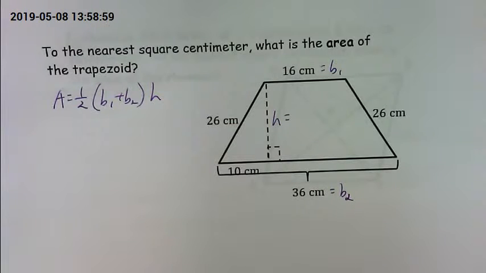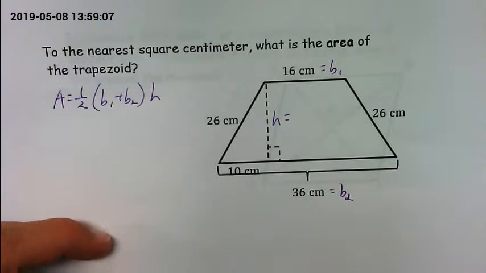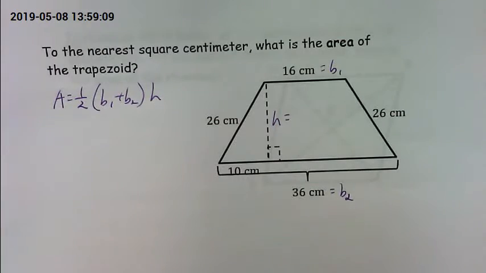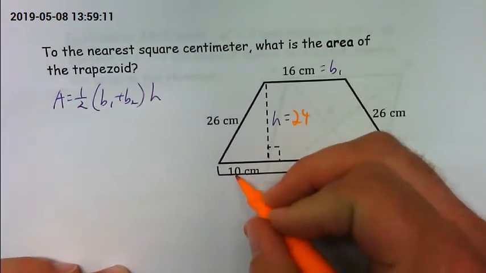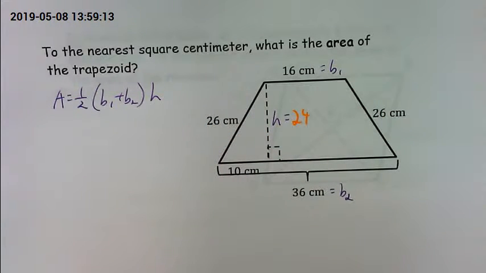Pythagorean theorem would work, or is it a triple? It is also a triple. So, what do you find it to be? 24. It is 24, which is 10, 24, 26, our 5, 12, 13 just doubled. Now, if you didn't know that one, then you use Pythagorean theorem.